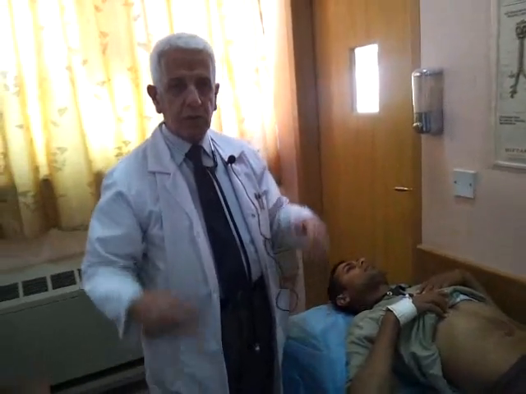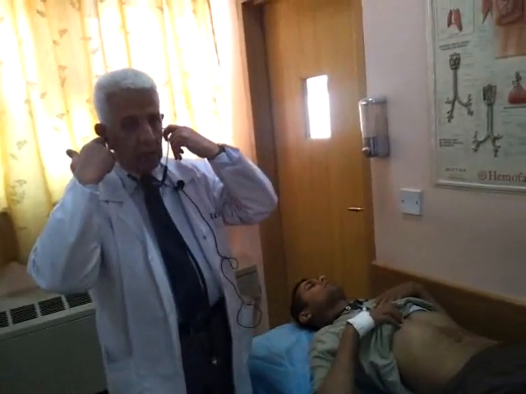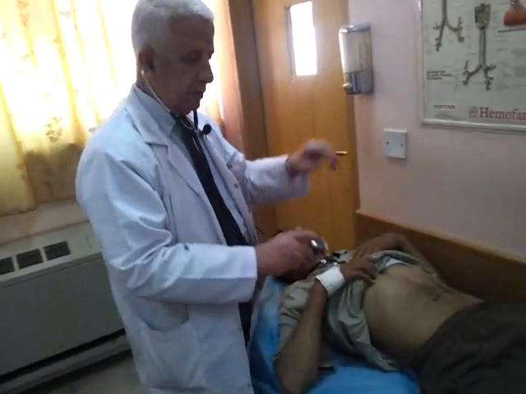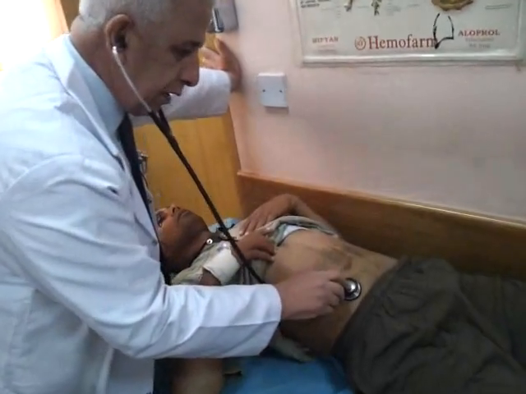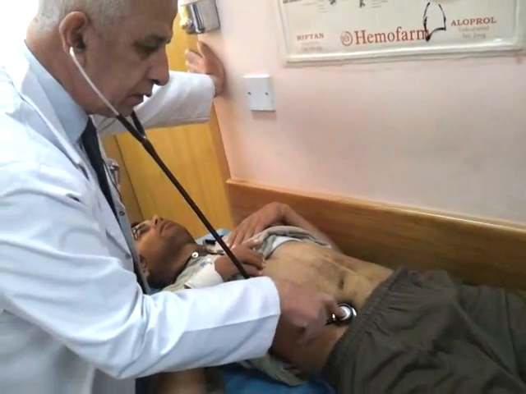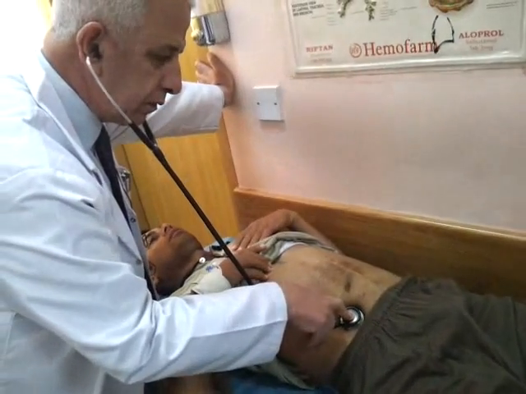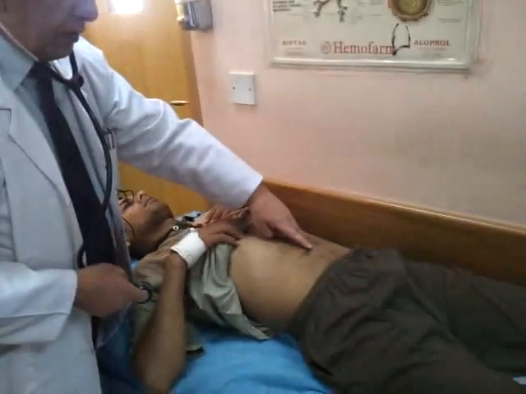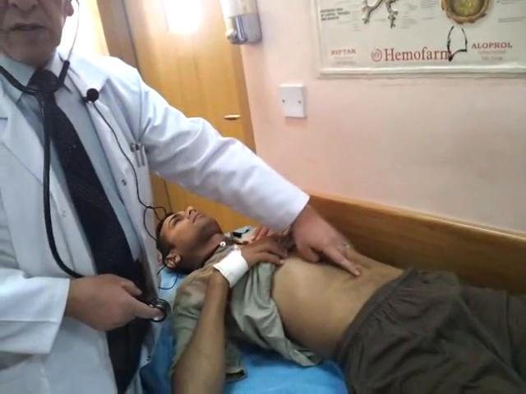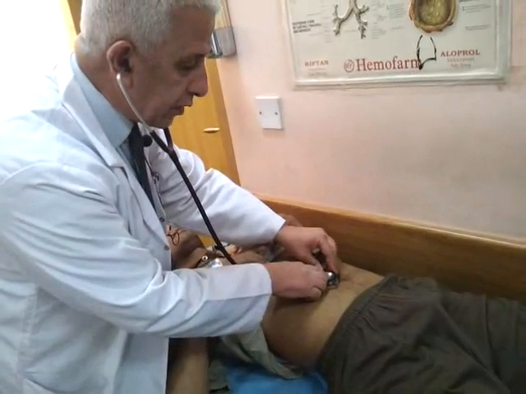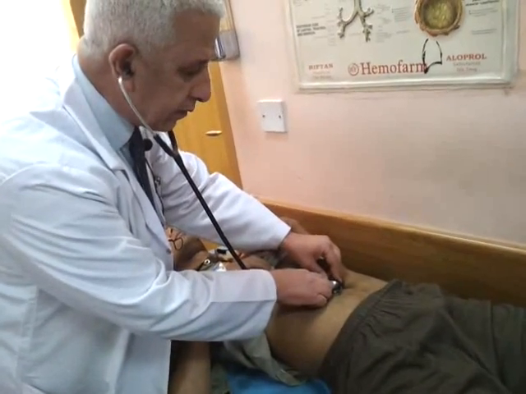To complete the examination of the abdomen, the last thing is auscultation of the abdomen. For auscultation of the abdomen, we use the diaphragm. This diaphragm, we put it in this area for the bowel sounds. Because the aorta ends near the umbilicus and the renal artery is above it, we auscultate for renal artery stenosis in this area.